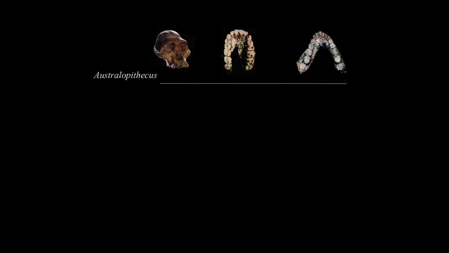So I'm going to talk about first Australopithecus, this roughly 4 to 2 million year old series of species of hominins. They're also called the gracile Australopiths because, at least compared to the other ones, their skulls are fairly slender, their jaws are fairly slender, not compared to us, but compared to the other Australopiths, and we'll talk about their teeth in a moment.